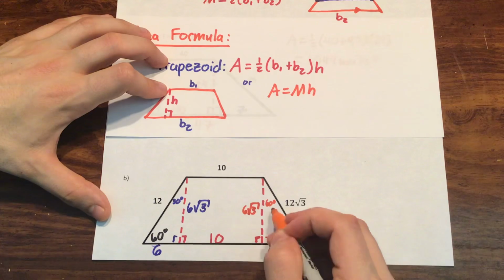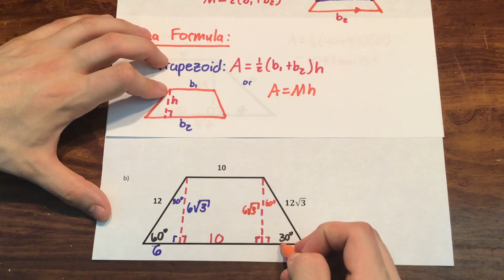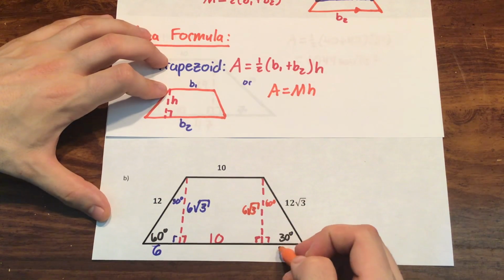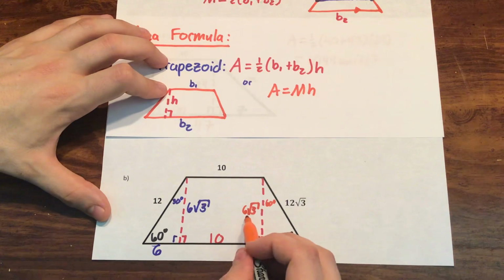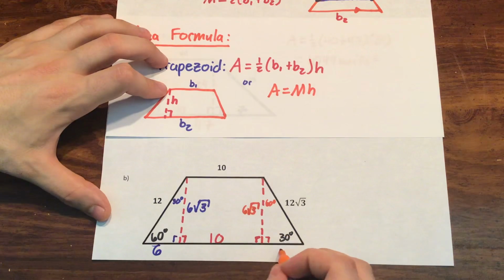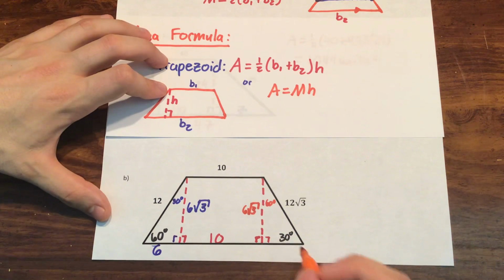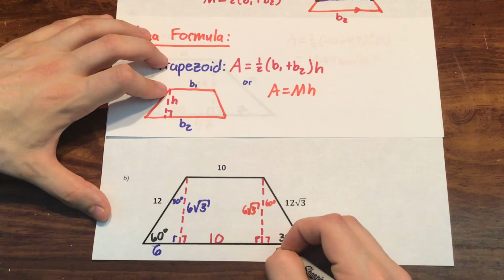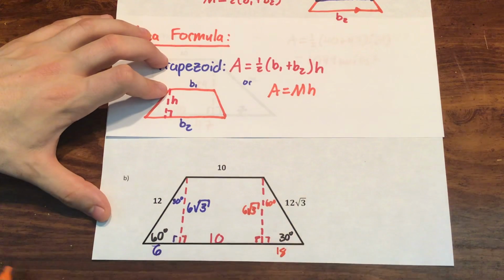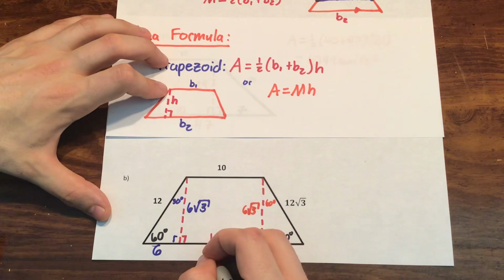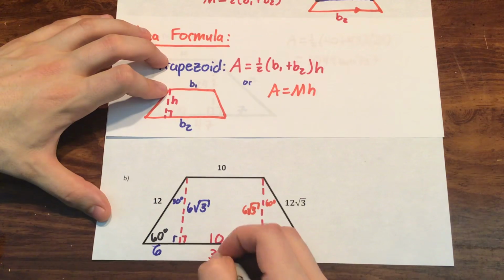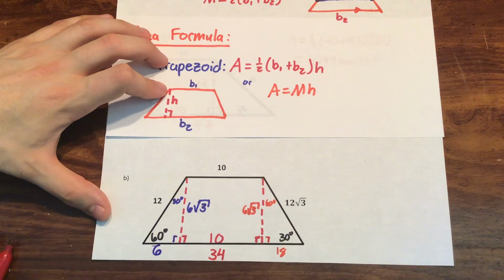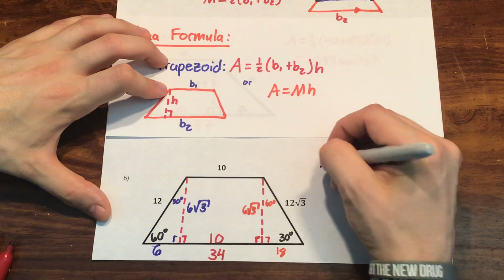Now we look opposite our 60-degree angle, and that's our x times the square root of 3. So if our x is 6 times the square root of 3, and we multiply that by our square root of 3, our square roots cancel out, and we get 18. Now we add all the measurements up, and this bottom base length is going to be 34 units. And from there, we can do our area formula.